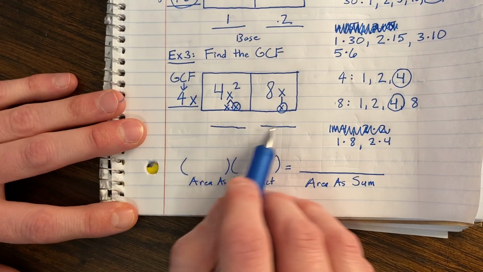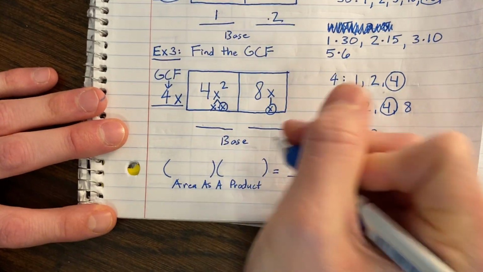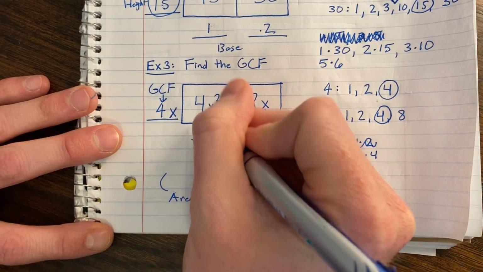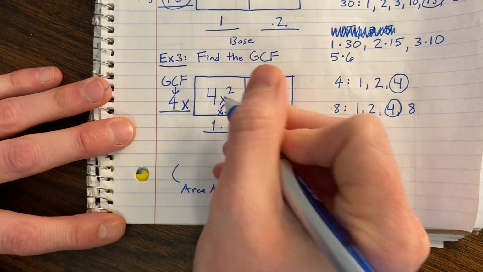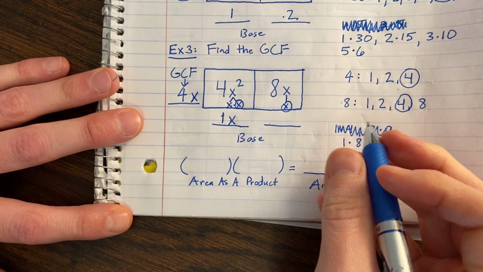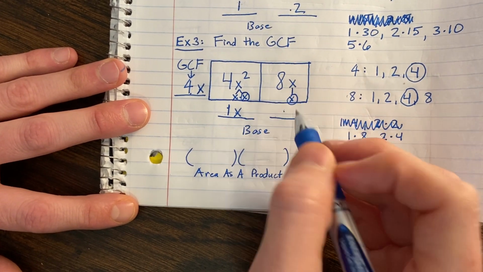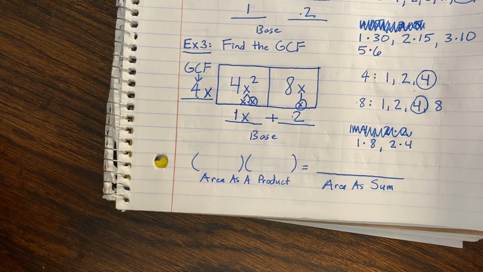To find the rest, the base of the product, to find this base down here, you can actually do this. You can just do 4 times what gives us 4? Well, 1. X times what gives us x squared? X. 4x times what gives us 8x? 2. So we have x plus 2.